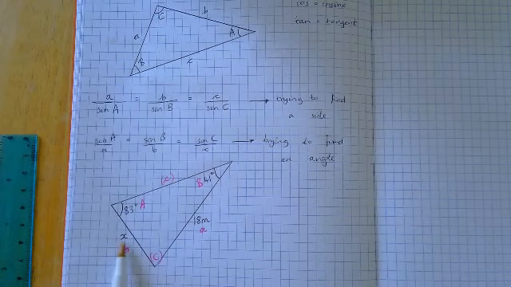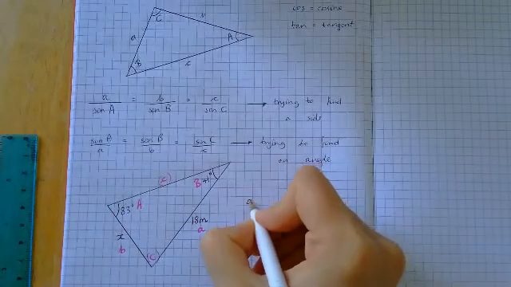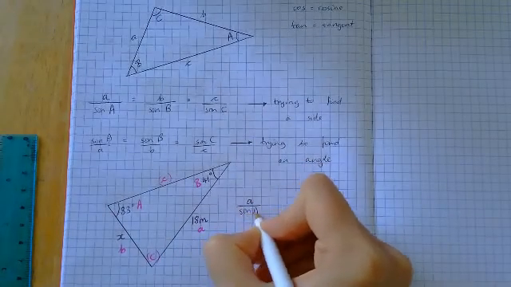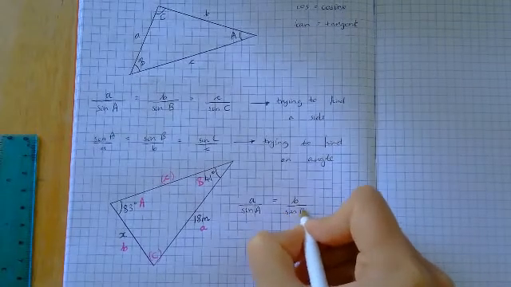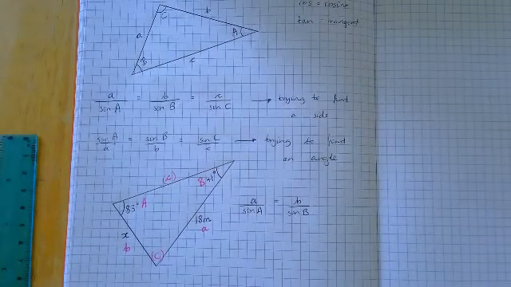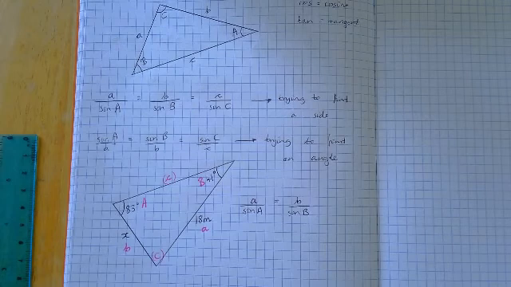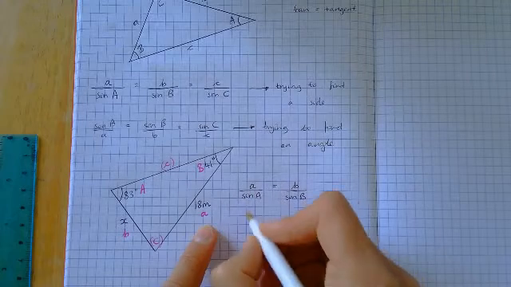Now, are we trying to find a side or an angle? Well, look here. x is a side. So we're trying to find a side, so we're going to use this. So I'm going to write a over sine A equals b over sine B. I don't need to write equals c over sine C because that's not going to give us any information whatsoever.